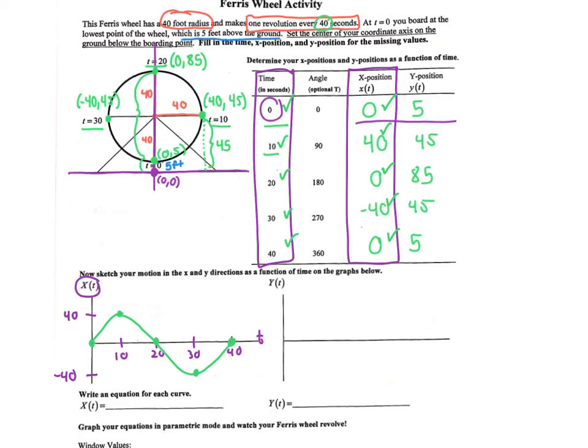And now we can do the same process for the time versus the y position. We're going to be looking at the time versus the y position. Again, our time is still going from 0 to 40, so we'll still do our 10, 20, 30, and 40 on our input axis.